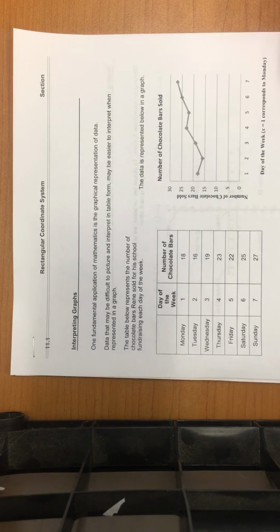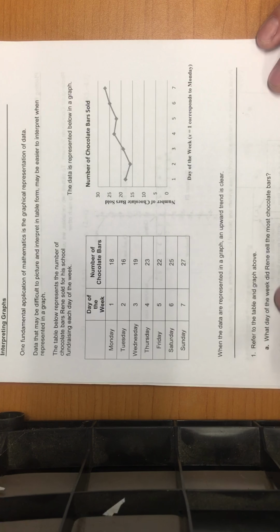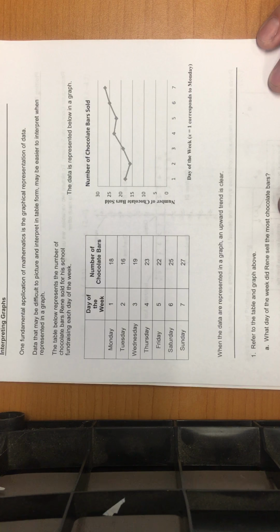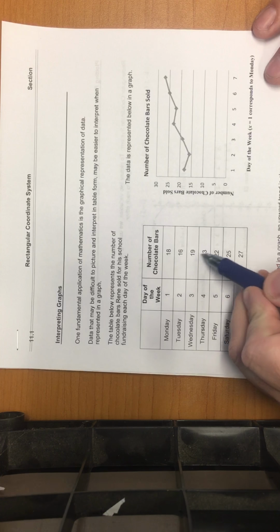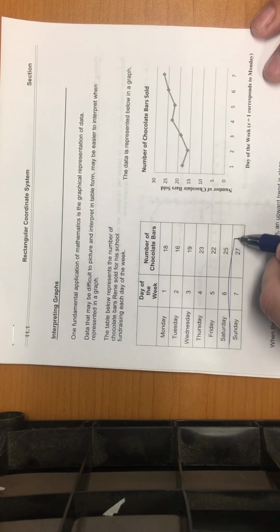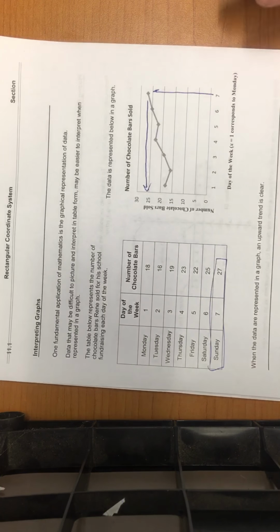So I'm going to be going back and forth. Follow along as we go. So refer to the table and graph. On what day of the week did they sell the most chocolate bars? It looks like Sunday. So the answer to that would be Sunday. You could also look at the graph to see that the 7th day of the week had the highest number of chocolate bars. Easy peasy.